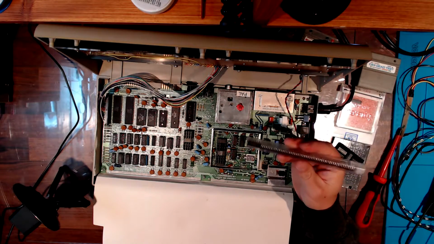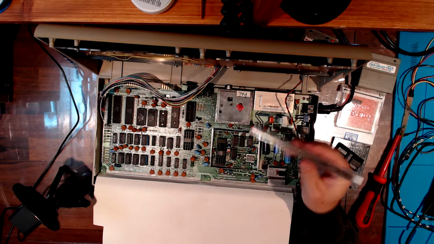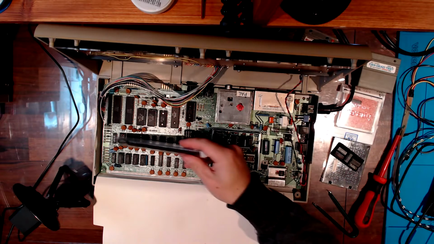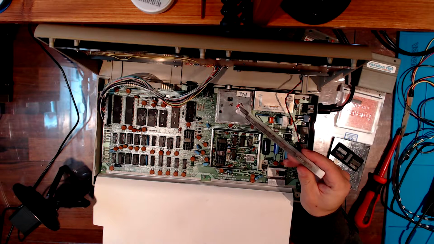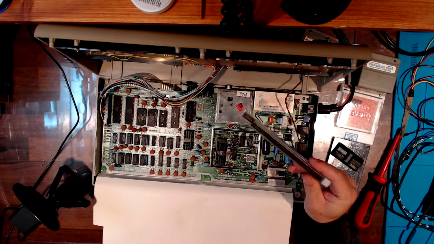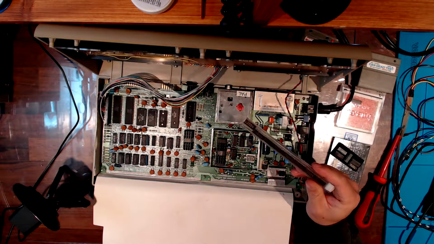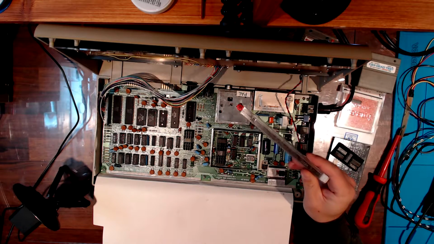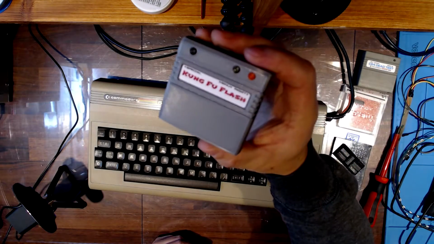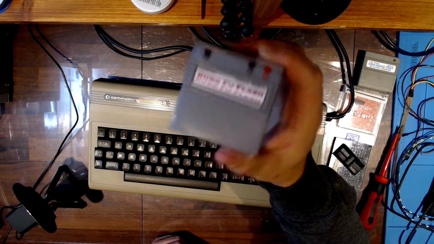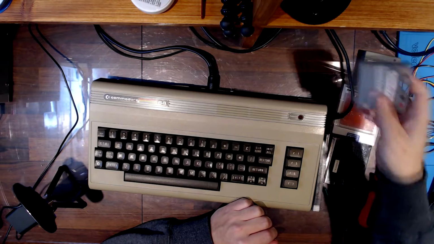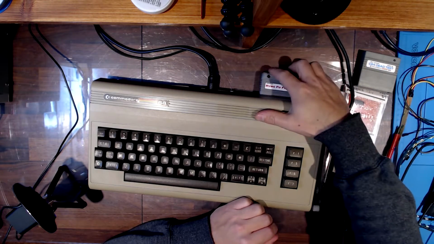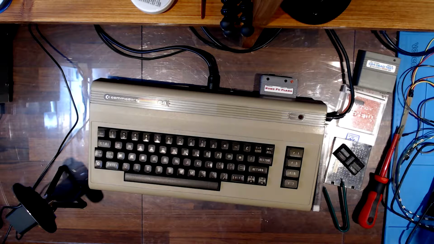And these are all the original RAM chips that were in this machine, because I just ended up swapping all of them while I was troubleshooting, and then I never tested these afterwards. So I think I'm gonna go through all of these chips and just test them and see if any of them are non-working. I have my newly acquired Kung Fu Flash cartridge here, which I'm gonna use for diagnostics. So let me just put that in and turn on the C64.